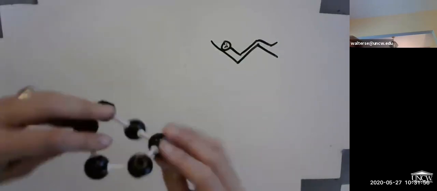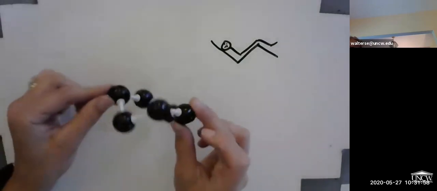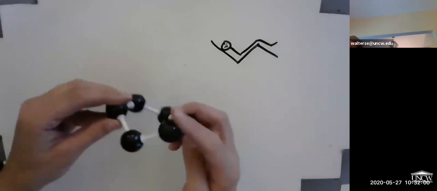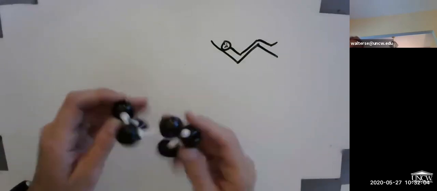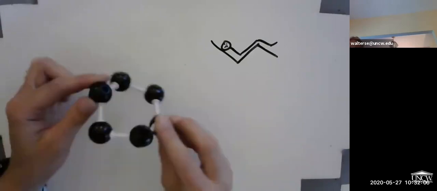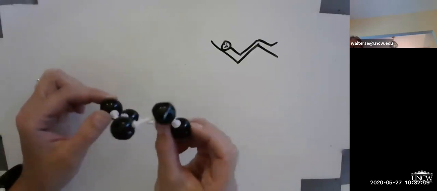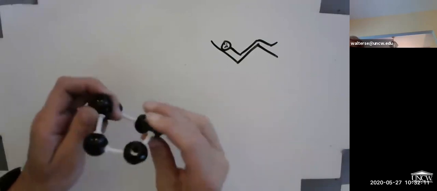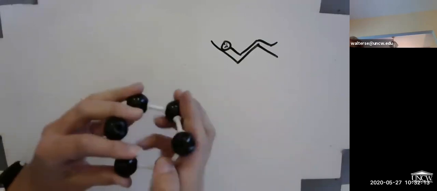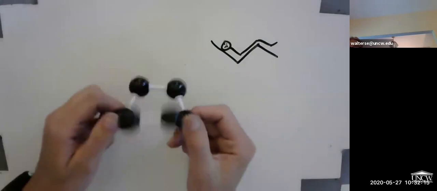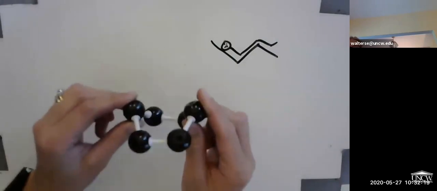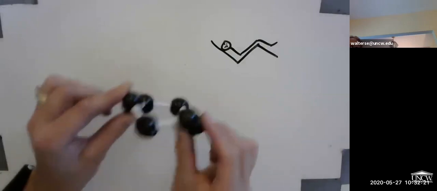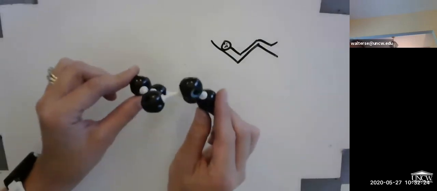So let's see, up, down. Okay, so these are called chair conformations of the cyclohexane ring. Okay, this one has to come down, up. Okay, when you do a chair flip, you go through a conformation that looks sort of like this. Looks like a boat, and it can twist, and you can get a twist boat. But the lowest energy conformation is the chair.